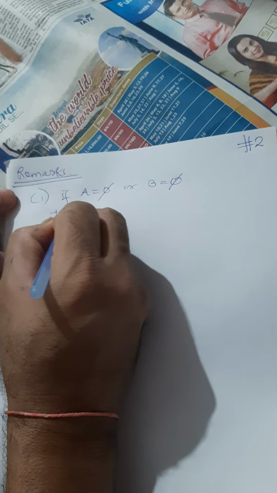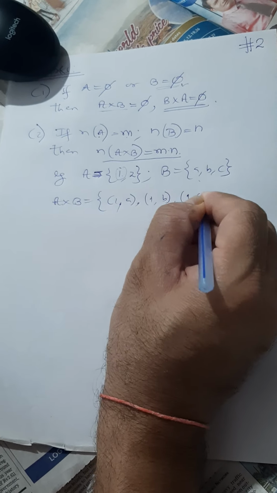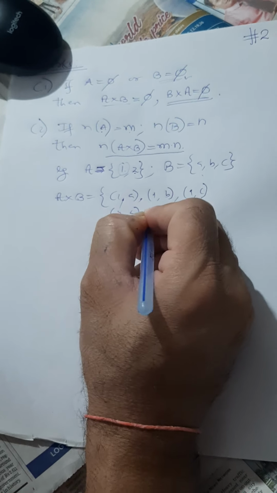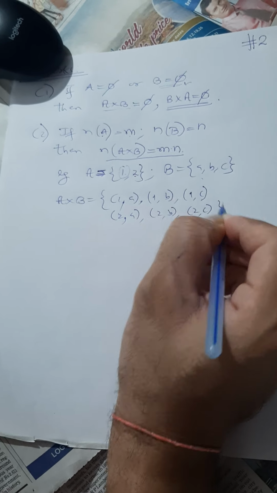So I'll take one member from here, 1, and one by one all the 3 members from here. So 1 comma A, 1 comma B, and 1 comma C. Similarly with this one, 2 comma A, 2 comma B, and 2 comma C. So you could form 6 ordered pairs.